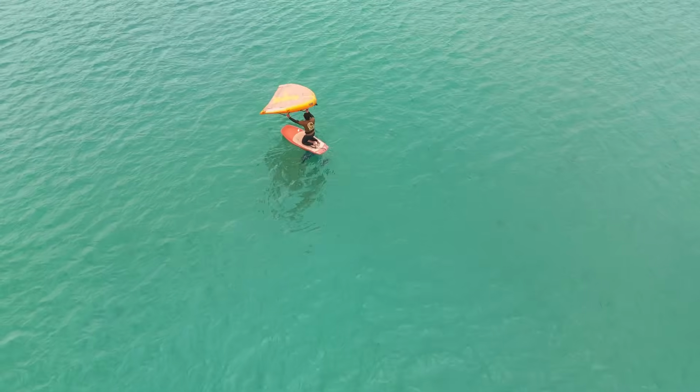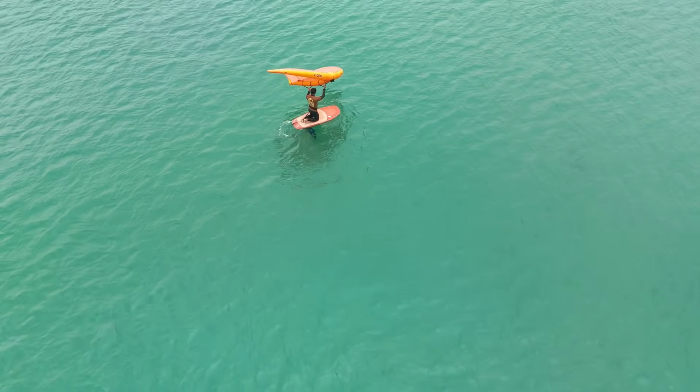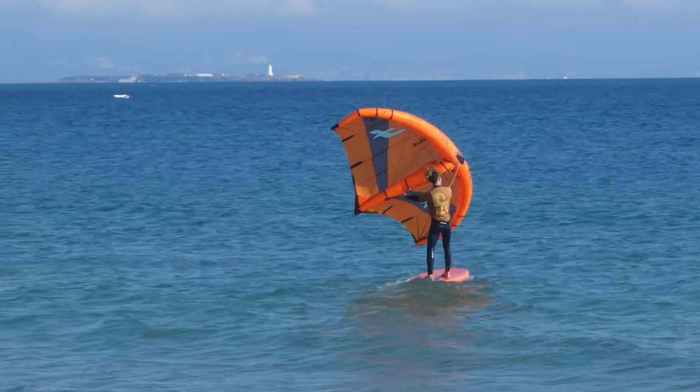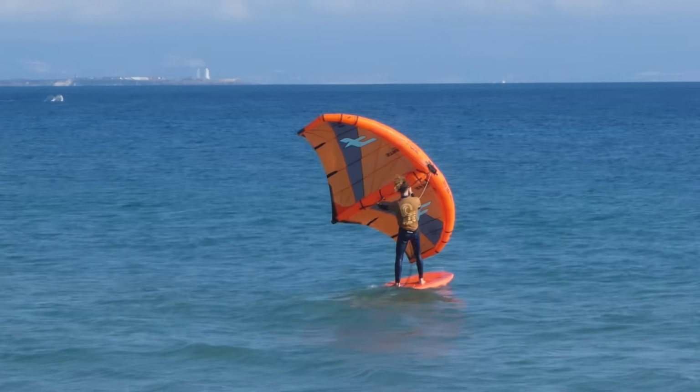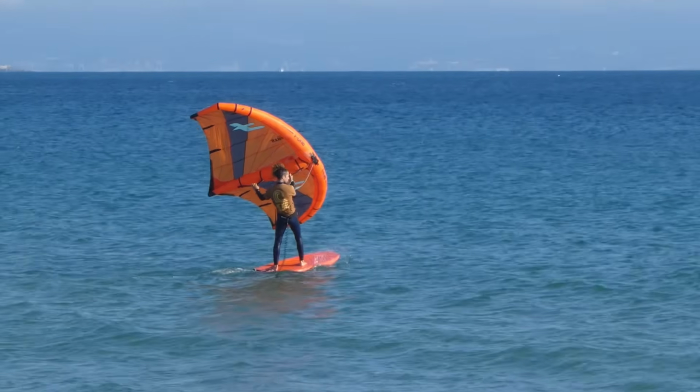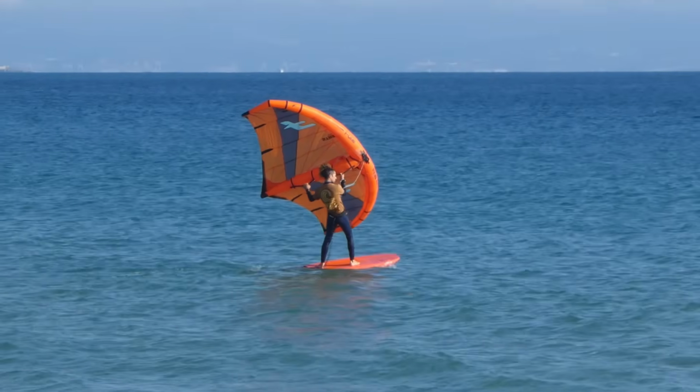This is how it works. It's the board that moves. And whenever you change your course, this always holds true. Given the same angle of attack, the wing doesn't really change with respect to the wind. It's always the board that's turning.